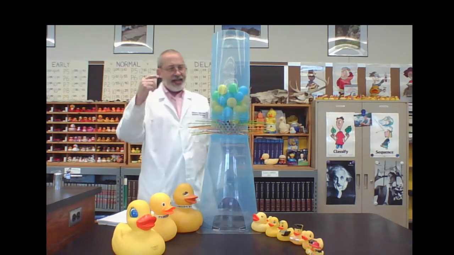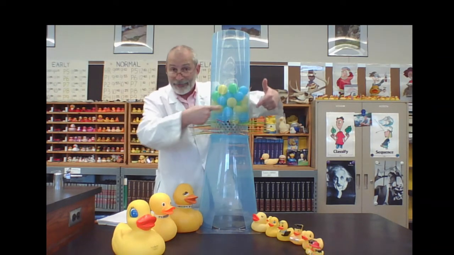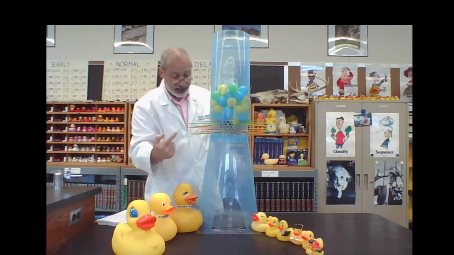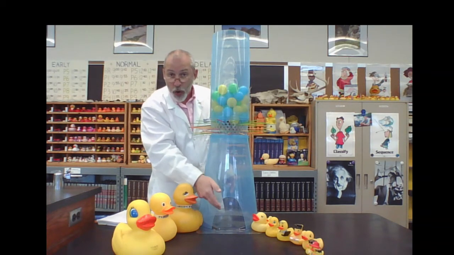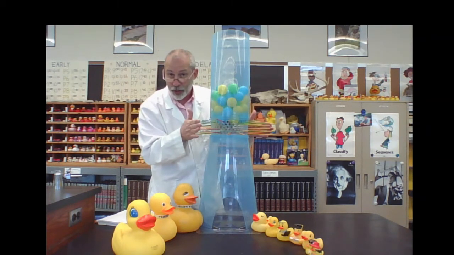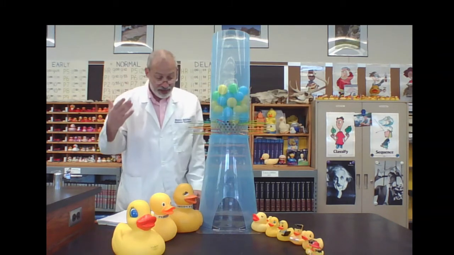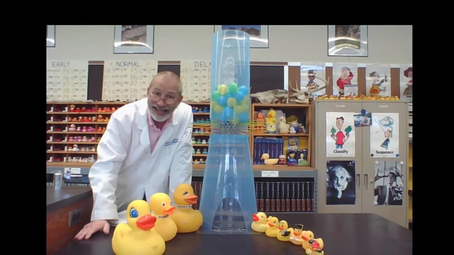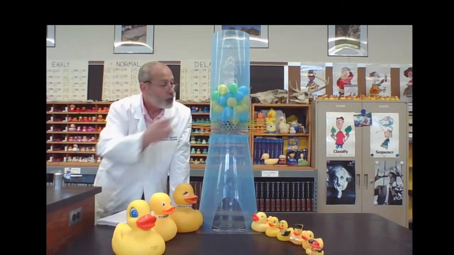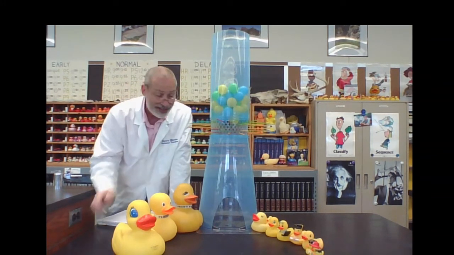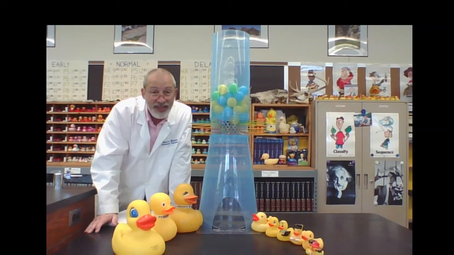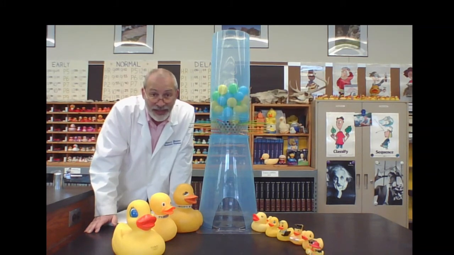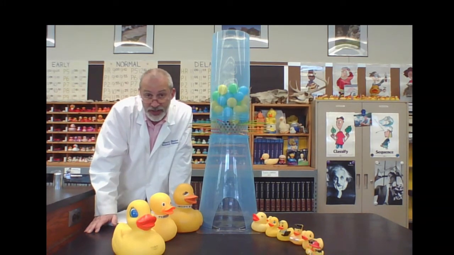Now, if any of the stability above is allowed to drop below the biotic component of the ecosystem, that will illustrate instability. So if any of these balls fall down through the ecosystem, that would illustrate instability, and the ecosystem would begin to fall apart, literally and figuratively, with our demonstration.